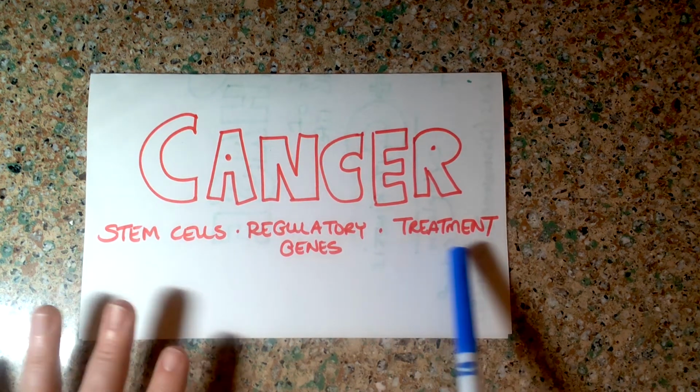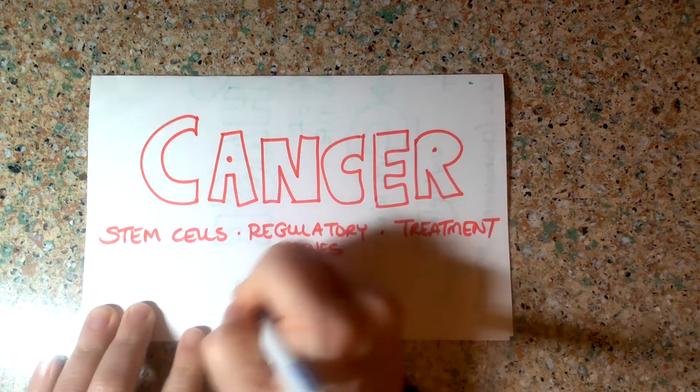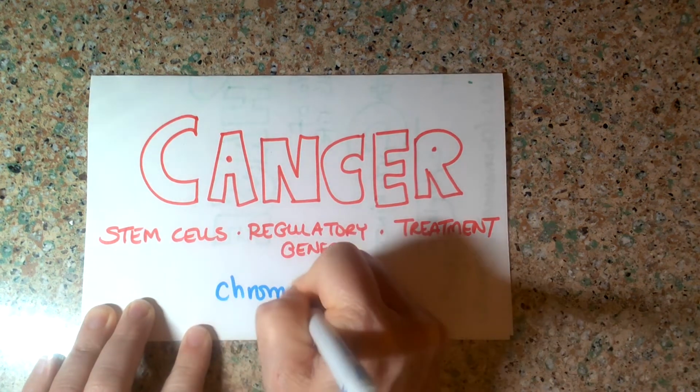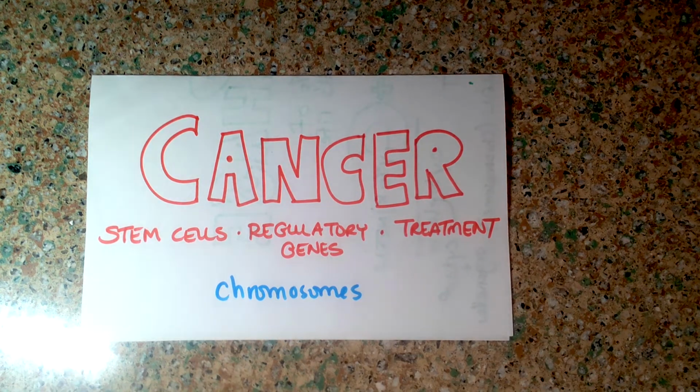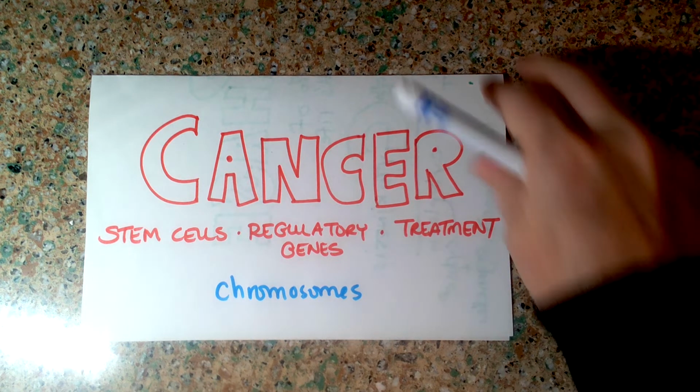But before we go any further into cancer, we're going to look a little bit closer at some chromosomes and talk about some pieces and parts of chromosomes that play a role in cancer.